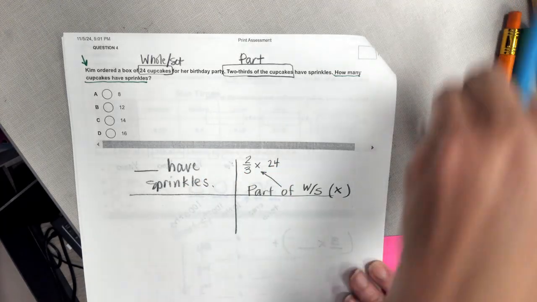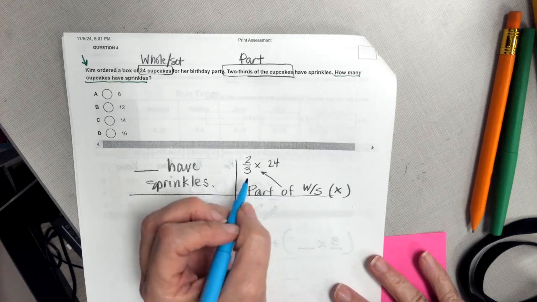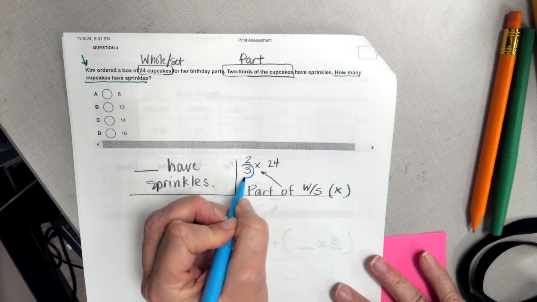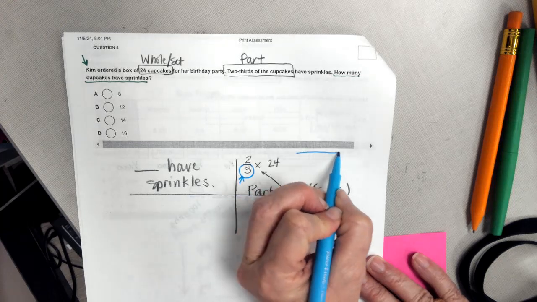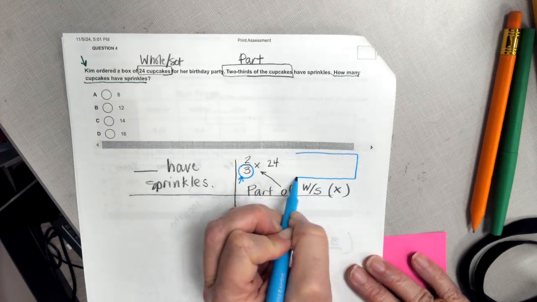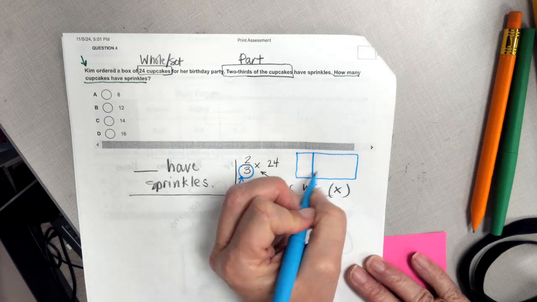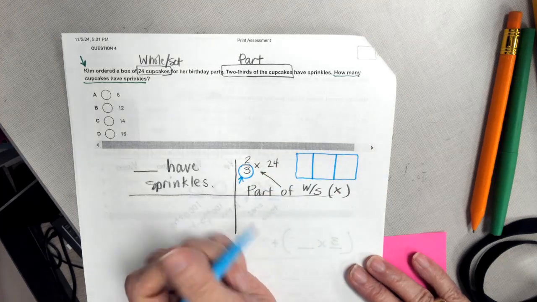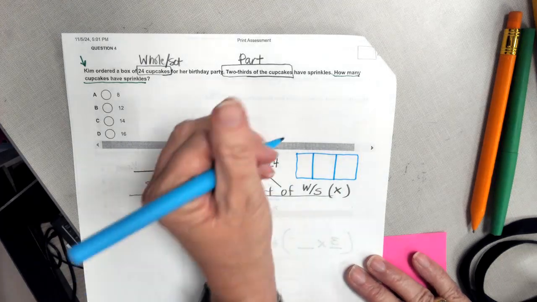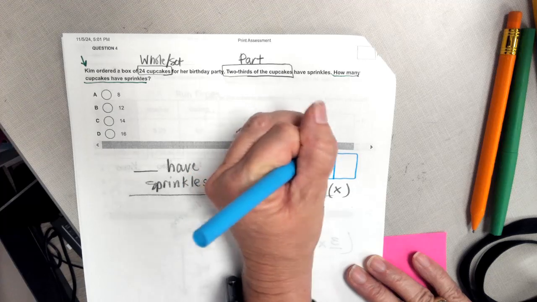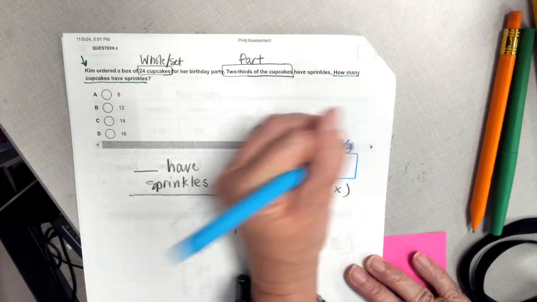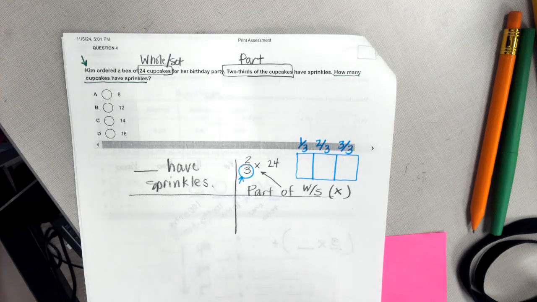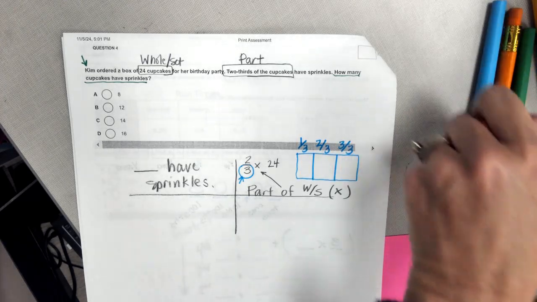So I'm going to draw a quick sketch of this. And as we did on Picture Perfect, we took the denominator 3 and we said, let's draw a whole picture and let's cut it into thirds. 1, 2, 3. And let's label these pieces. This is 1/3 of the group. This is 2/3 of the group. This is 3/3 of the group. And if I go a little fast for you, you can always pause the video to catch up.